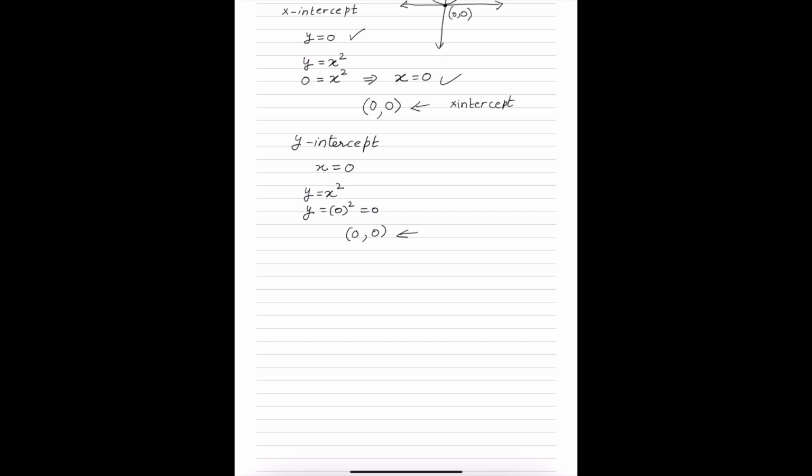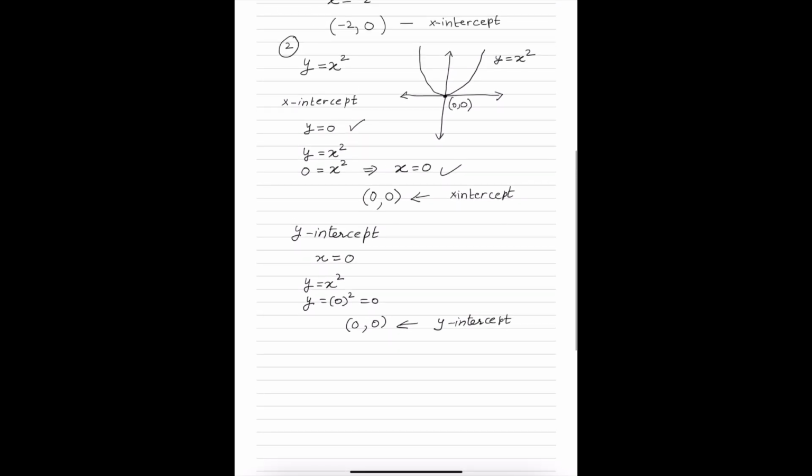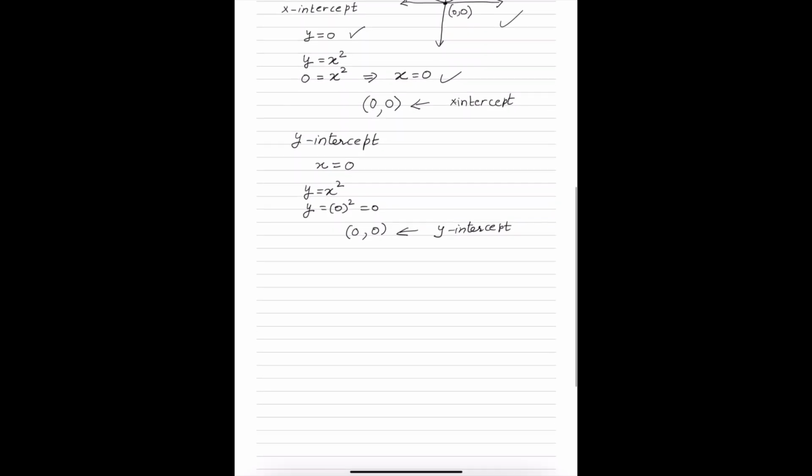So 0, 0 is also the y-intercept, and when we look at this curve, we will see that 0, 0 is the point where y equal to x square is cutting the y-axis. So 0, 0 is x-intercept as well as the y-intercept.